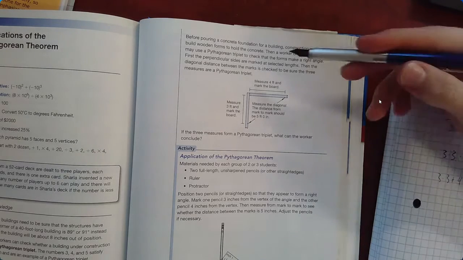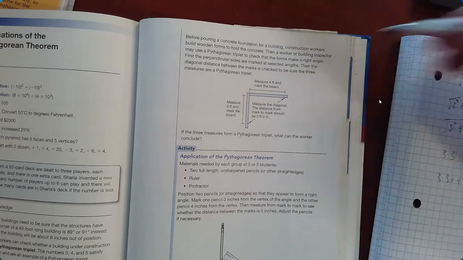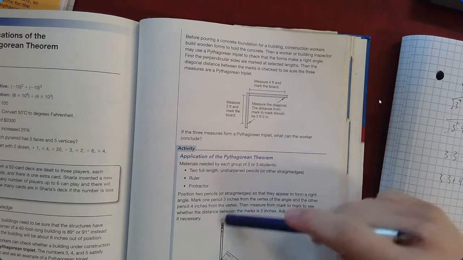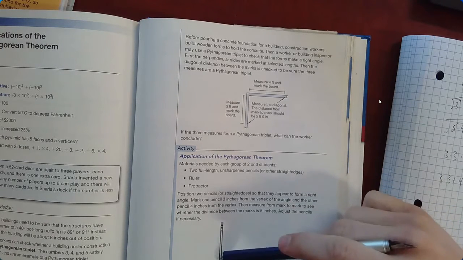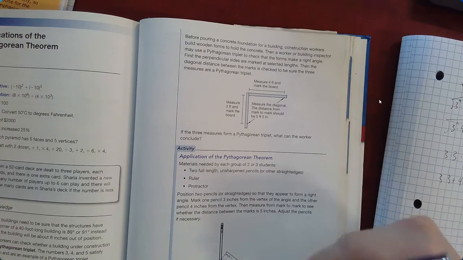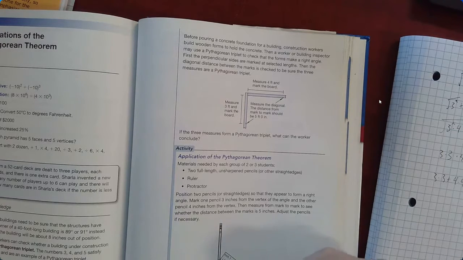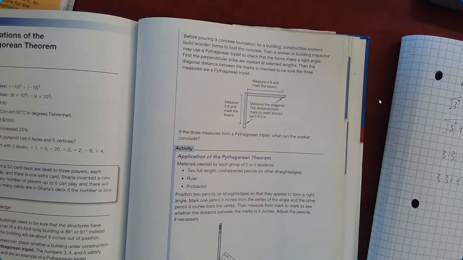So they can use a Pythagorean triplet to actually make sure that it is in fact a right angle, and as long as everything works out, then they are good. And they can pour the concrete. Okay. So here you can see, from here to here, that's 5 inches, which means from here to here this must be 4, and this must be 3, and this must be 4. Okay.